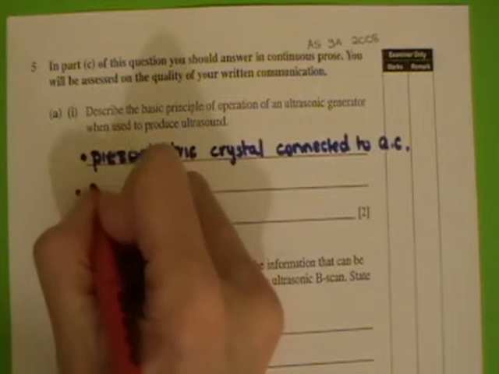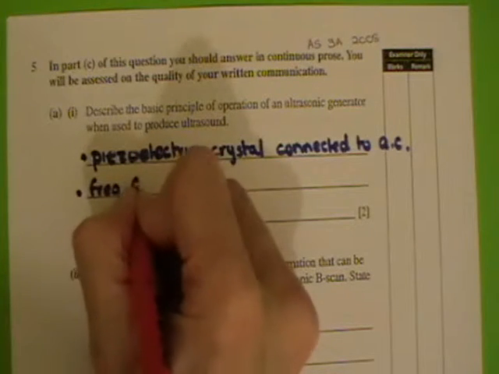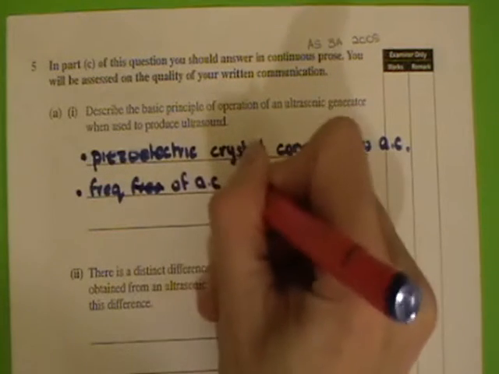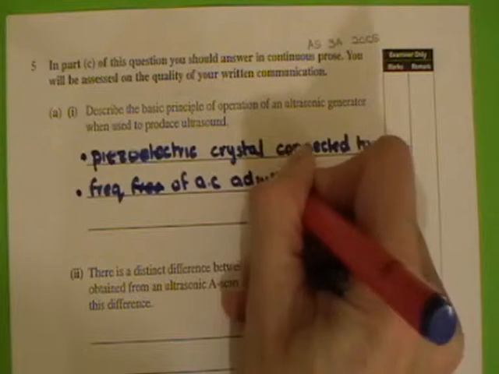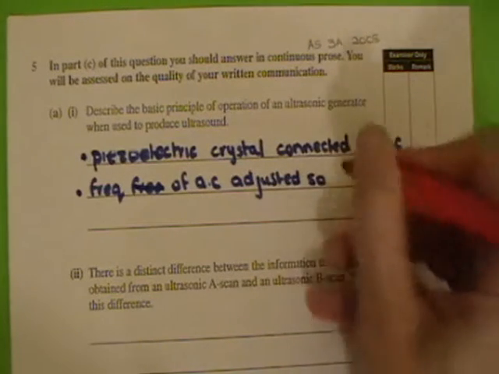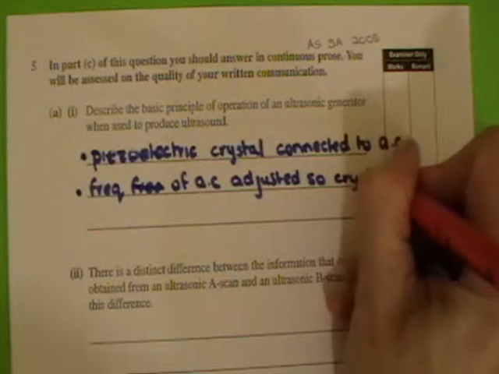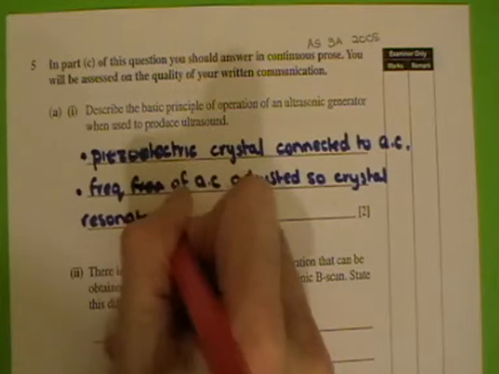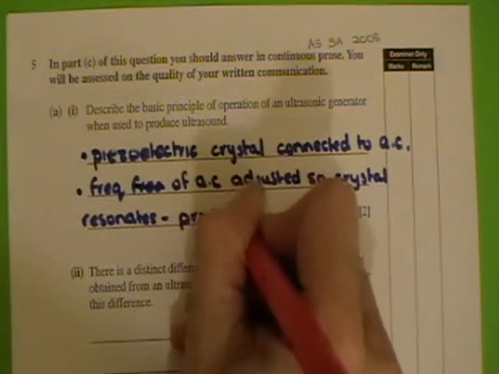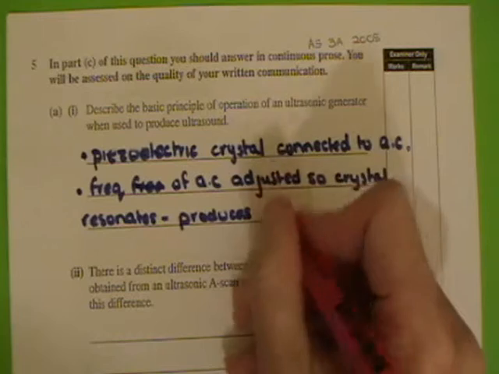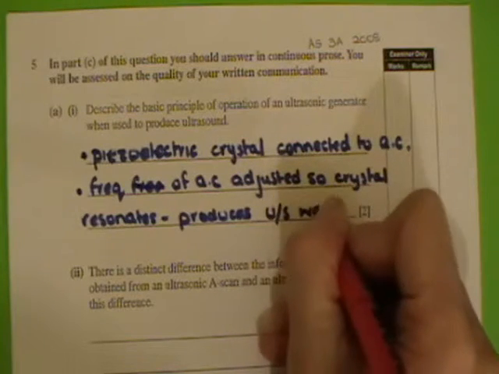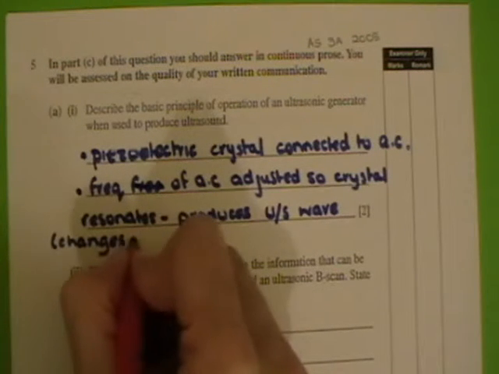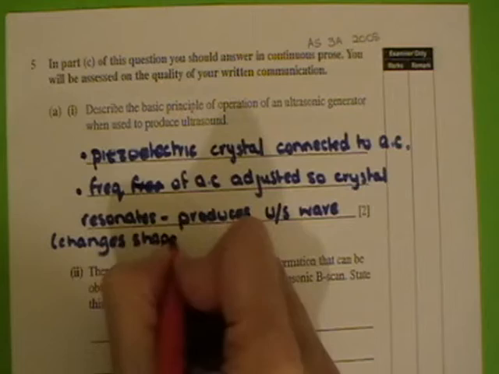And then the frequency is adjusted so the crystal resonates. And when it resonates, it produces an ultrasonic wave. I'm just going to write in here, it changes shape, because when it resonates it obviously moves.